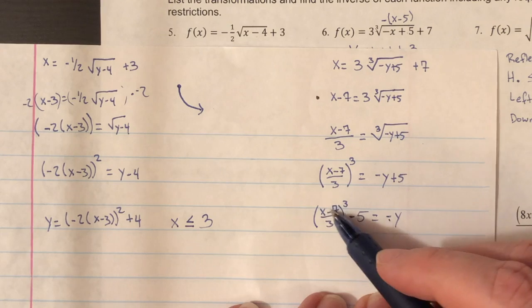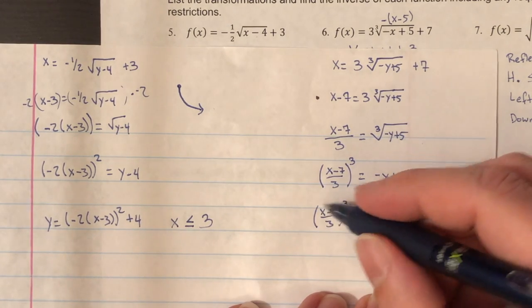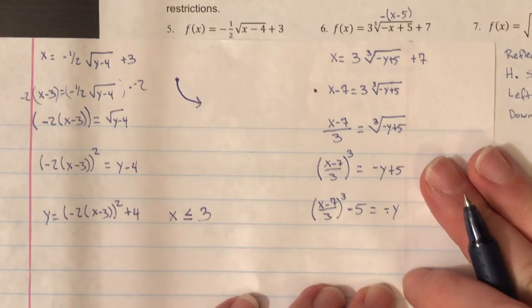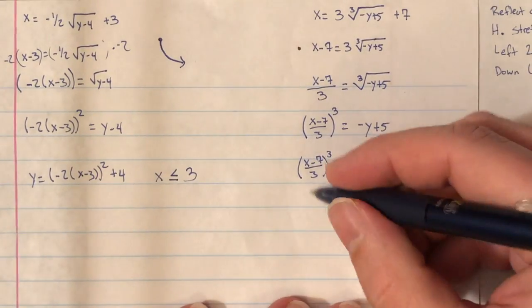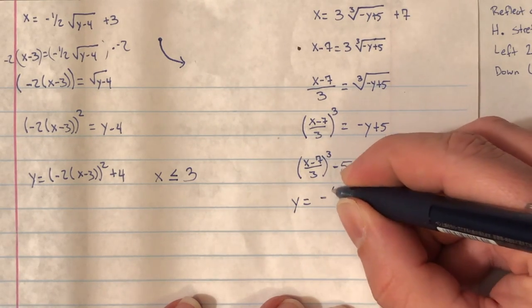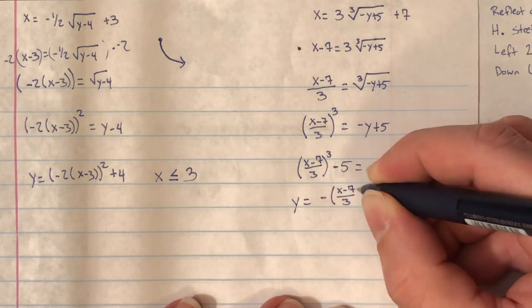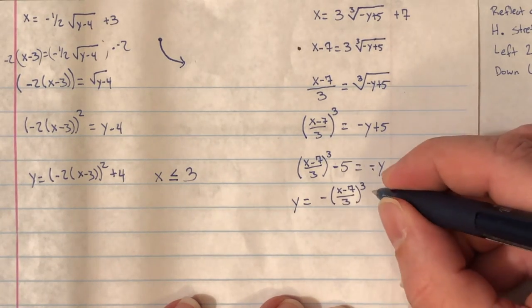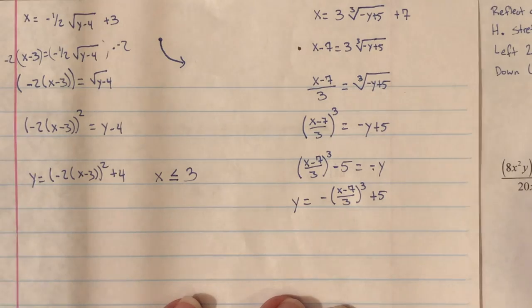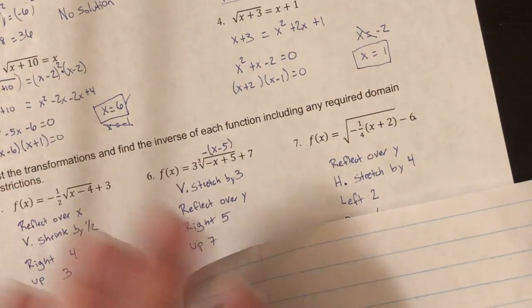I'm not going to change the sign inside of this cube because I'm treating all of this as one part. So you get y equals negative ((x minus 7) over 3) cubed plus 5. Okay.